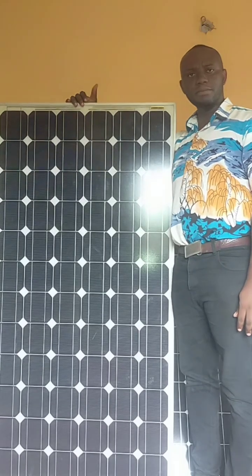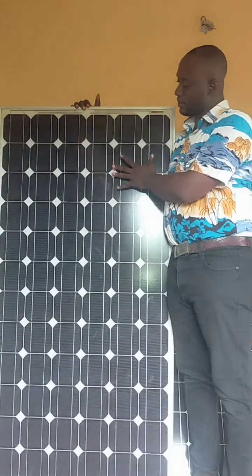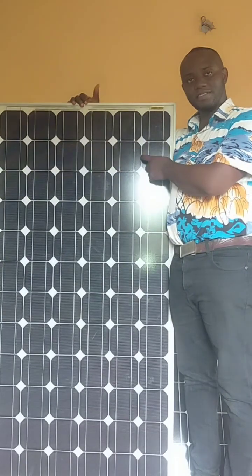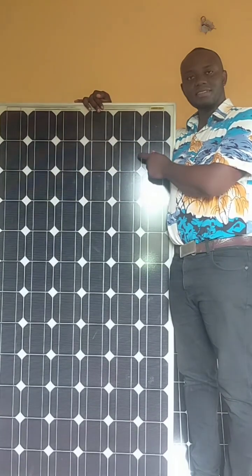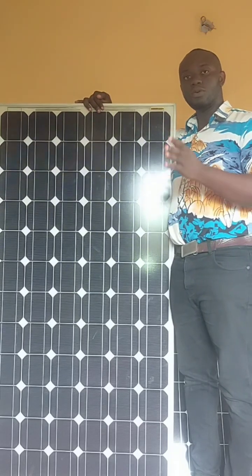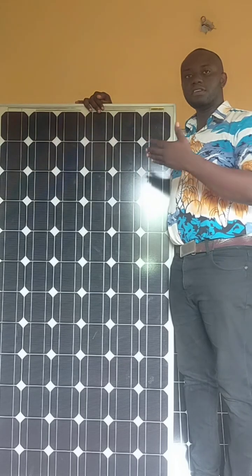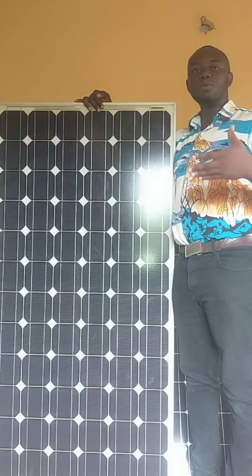There are basically 2 types of panels. We have the monocrystalline panel and we have the polycrystalline panel. Now, if you look at this that I'm holding, you find that this is black in color. This is one of the ways to know a monocrystalline panel. They're always black in color, while polycrystalline panels are blue in color.